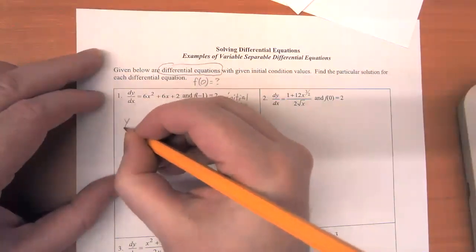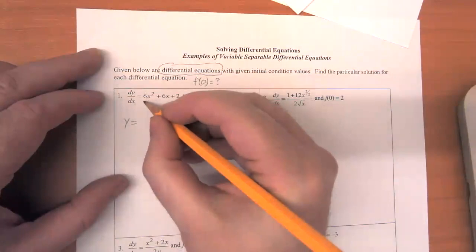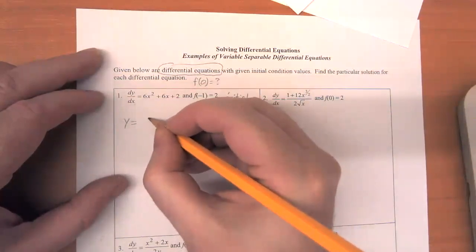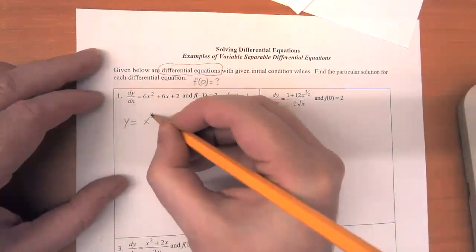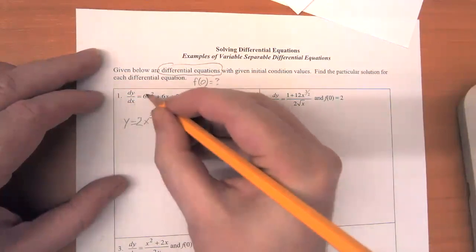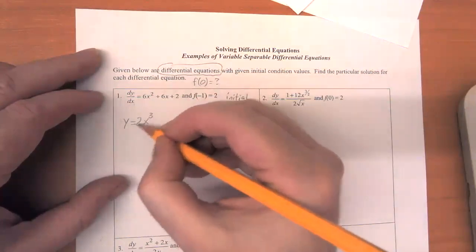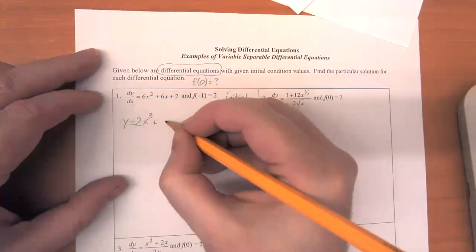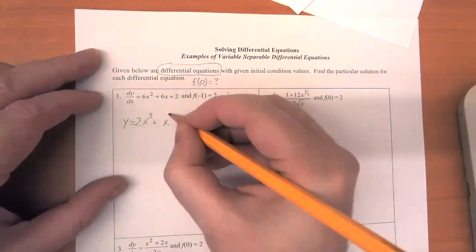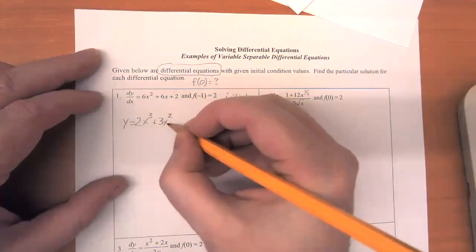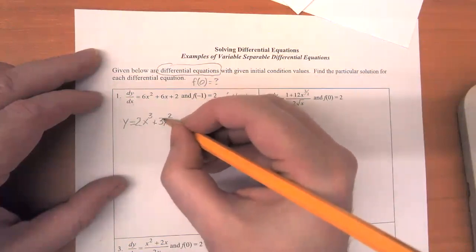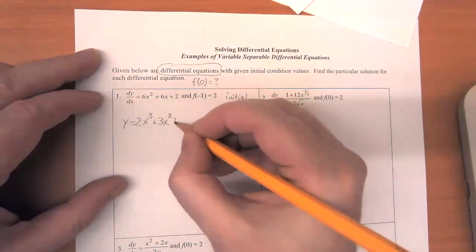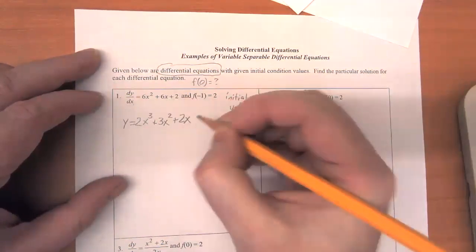And so we know that y has got to be equal to, well, what's the antiderivative of 6x squared? It's going to be x cubed, and 3 times 2 would be 6, so that is the antiderivative of 6x squared. The antiderivative of 6x is x squared, and it would have to be 3x squared. So 2 times 3 is 6, and then x squared becomes x to the 1. And the antiderivative of 2 is just 2x.